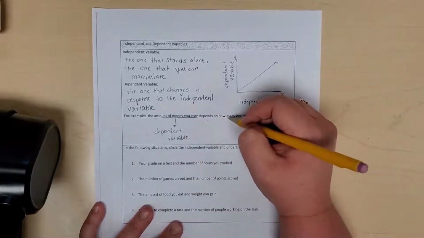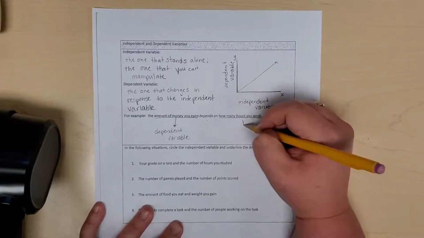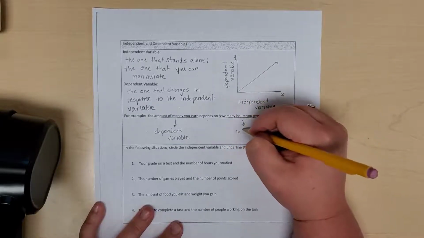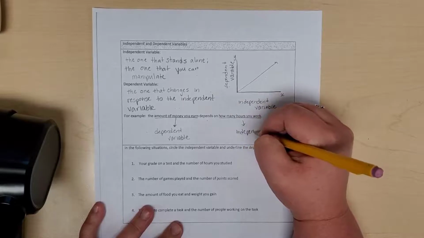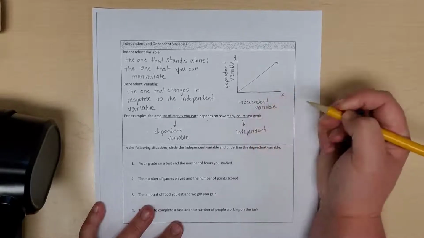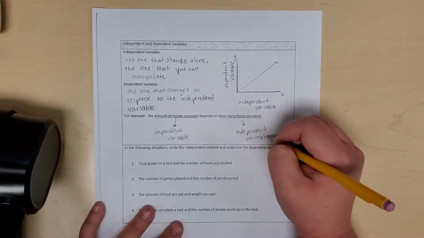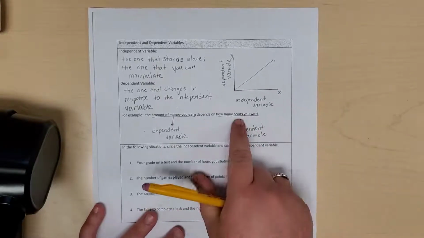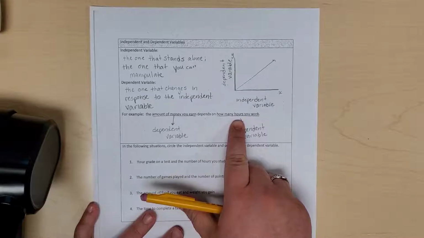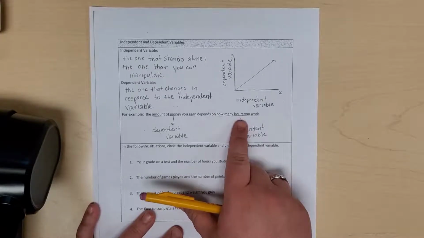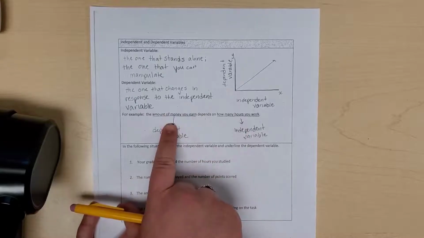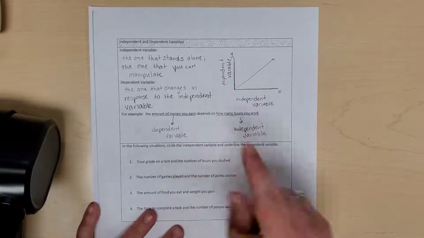On the other hand, the number of hours you work is independent. So if you go back to the definitions that we talked about a second ago, your boss mostly decides how many hours you would work, but in some cases you can decide how many hours you work, and depending on how many hours you work, that's how much money you'll make. That's why this is independent.